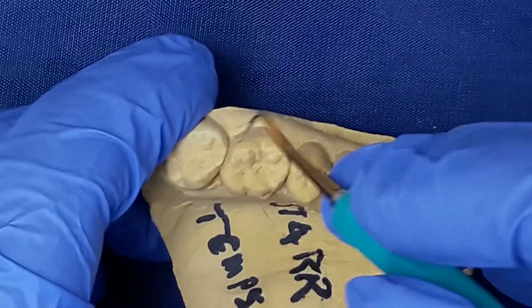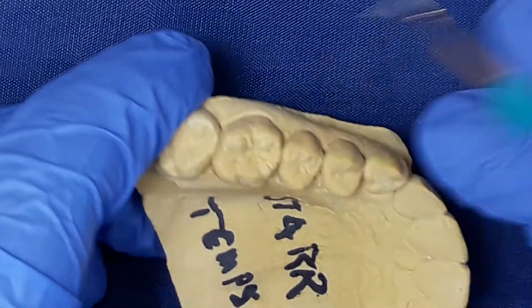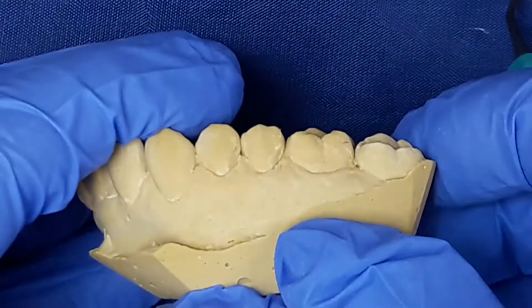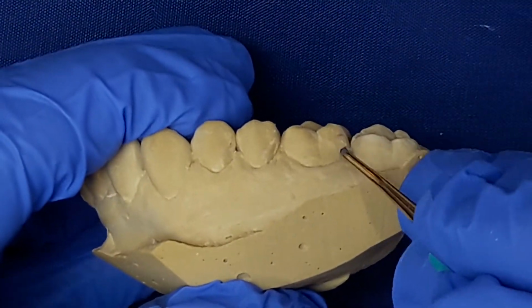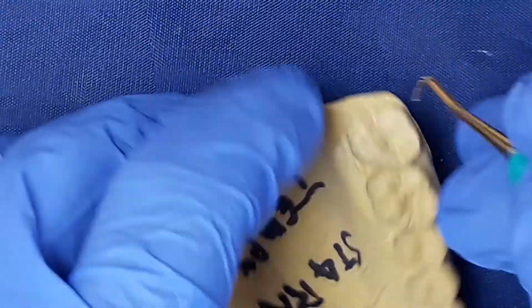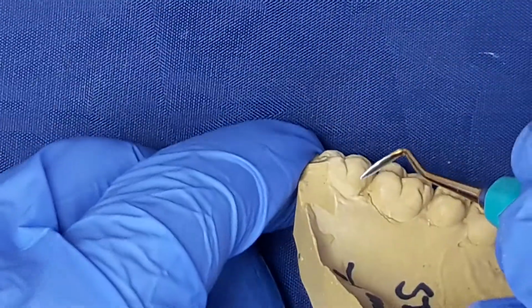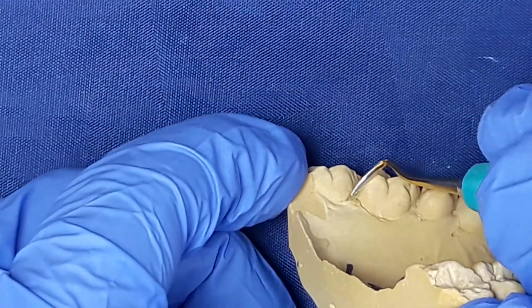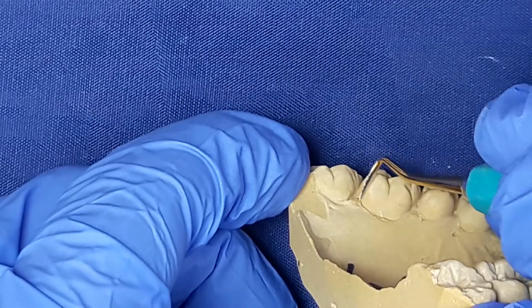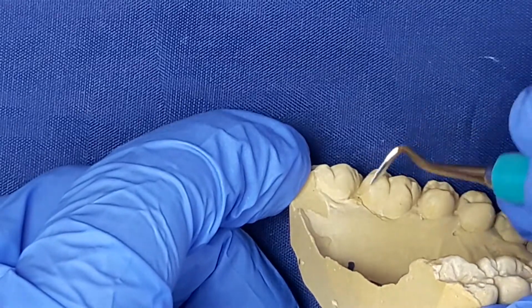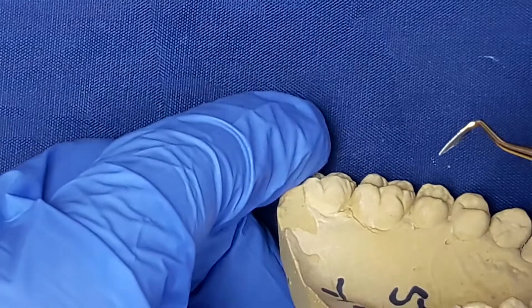The same on the distal. Look at that. This cusp right here is rounded. Same happens here. Look how rounded this one is. Letting the food come out. The design of this is perfect.